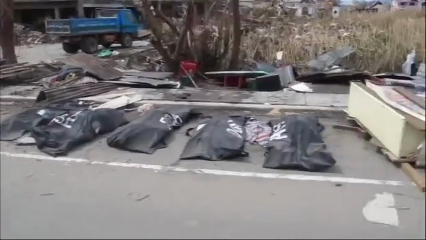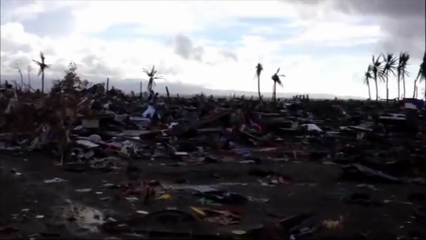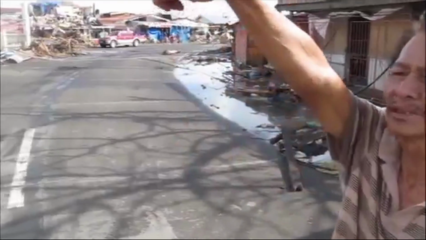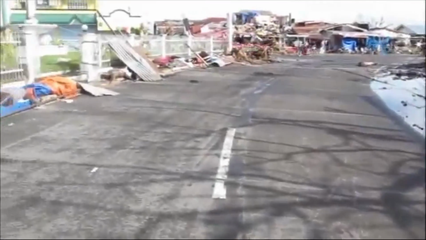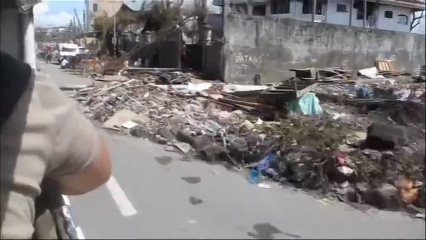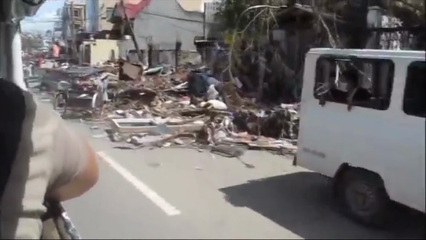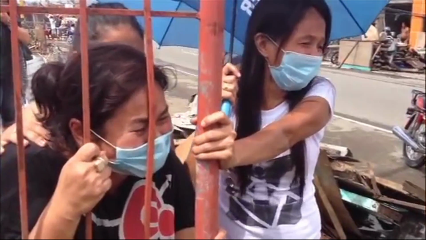Typhoon Haiyan resulted in 6,340 confirmed deaths, 28,689 injured, with over 1,000 still missing. Another way of quantifying the impact of Typhoon Haiyan is to review the damage it caused throughout different sectors. These sectors include social, agricultural, and infrastructural damages.